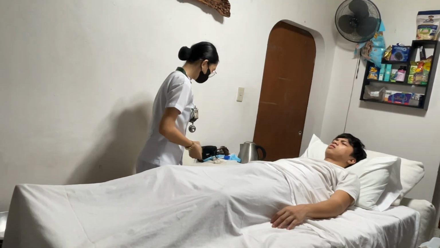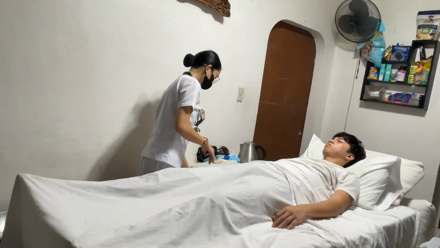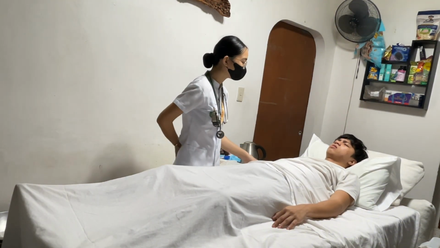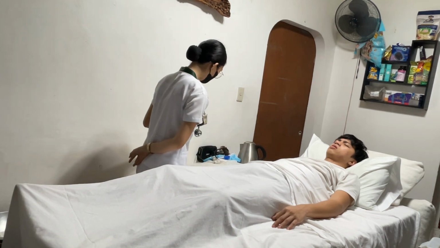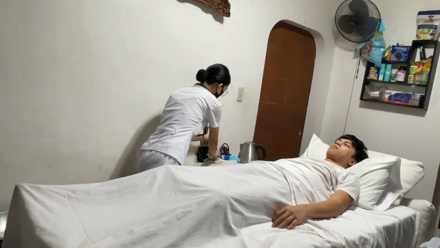Next is to review the client's chart. Assess the client's skin around the area to be treated. Inspect the wound, if any, for size, color, odor, or tenderness. Assess the client's and family's awareness of the procedure so they know what they will feel and what we will do to them.